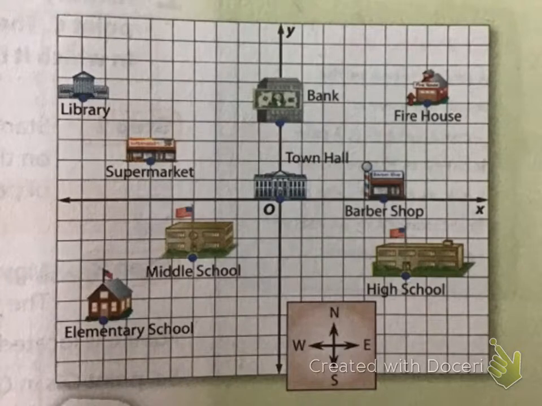Now let's see. Town Hall and the bank are both located on the same vertical number line. The number 0 represents the location of Town Hall on the number line. What number represents the location of the bank? What number represents the location of the bank on that vertical line? Elsie? 4, exactly.